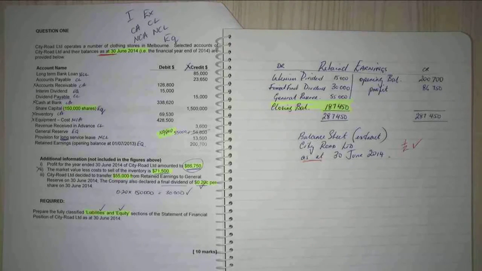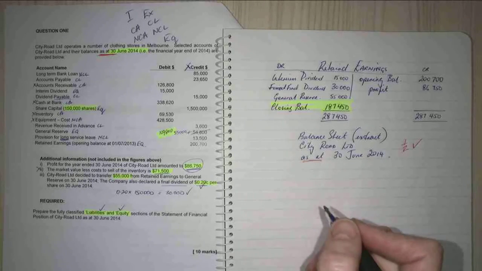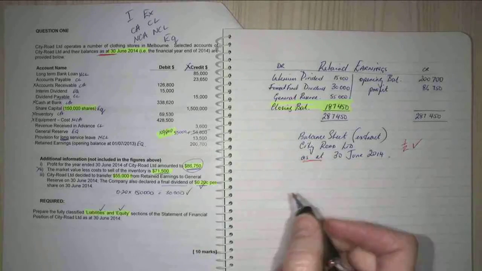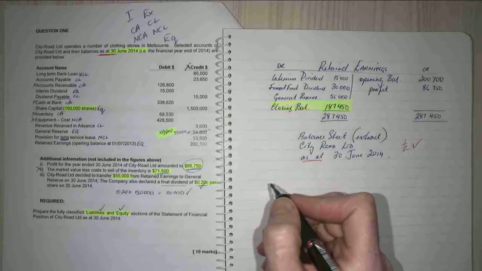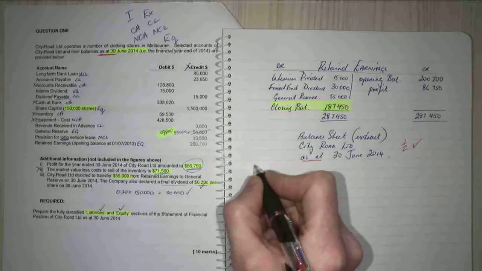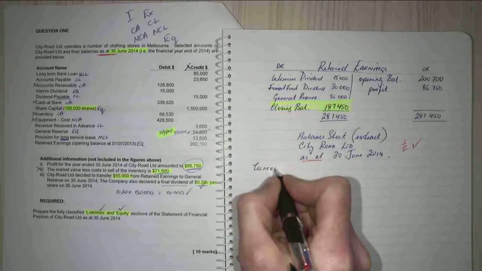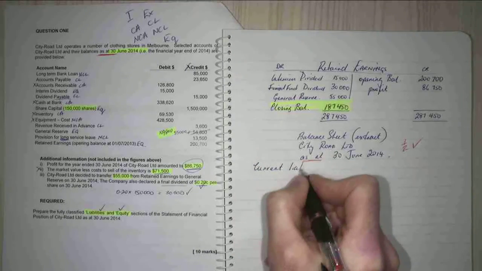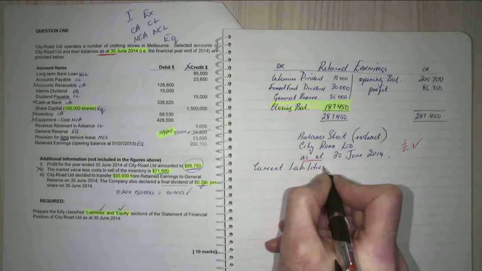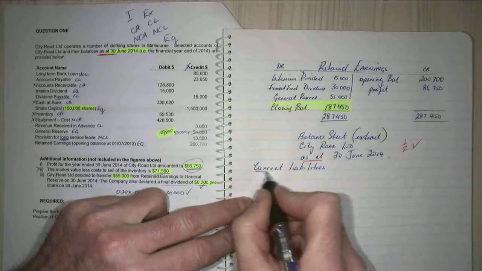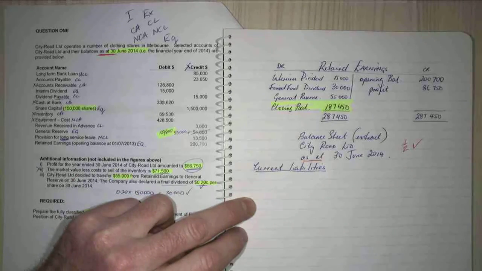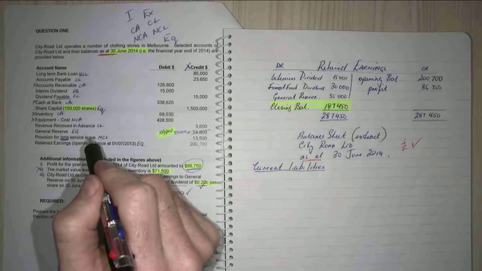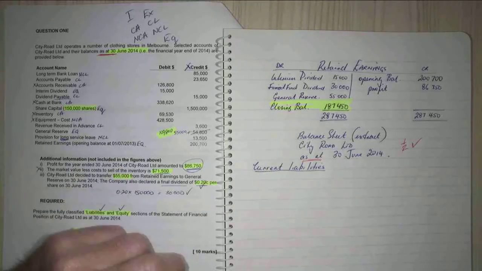Now, what's the first thing we do? What's the first bit we need to write down in this extract? Out of all these items here, where are we starting? Let's start with our liabilities. Okay, so I've got my current liabilities first. And because I've already done the job of classifying, I just need to put them in.